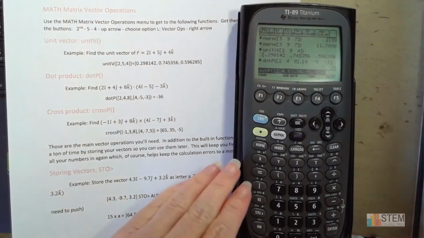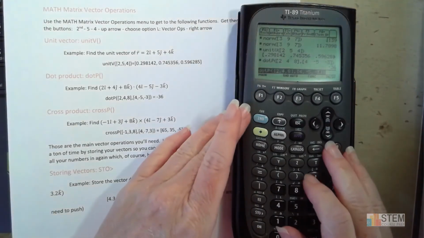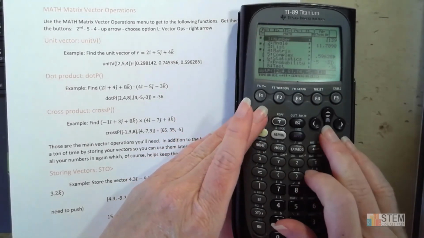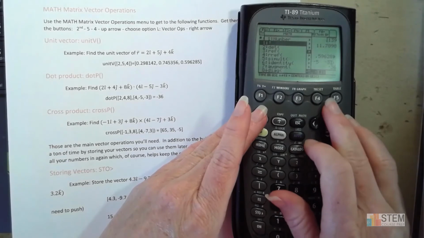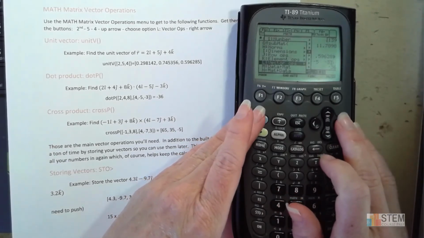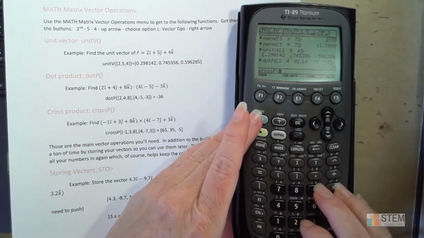Save you a lot of time. Now the biggest help here is going to be that cross product, because how many of us have been in statics trying to do all those cross products on a test, and it takes a lot of time. So if we know how to do it using the calculator, it can really save us some time.